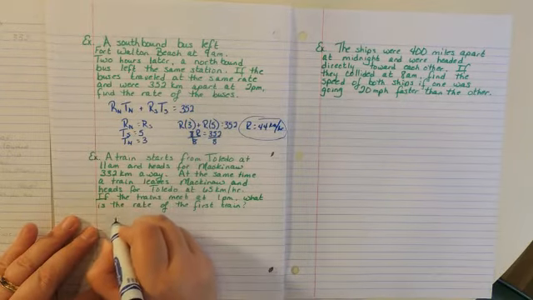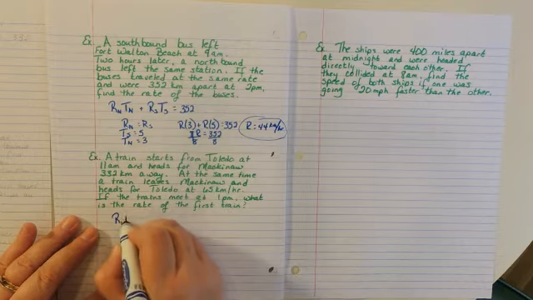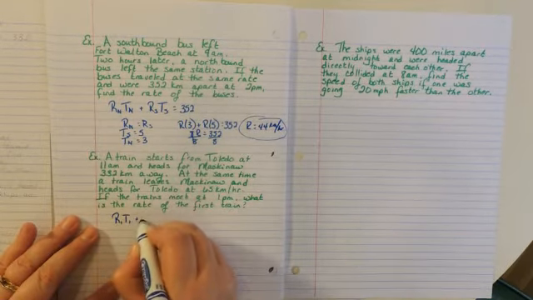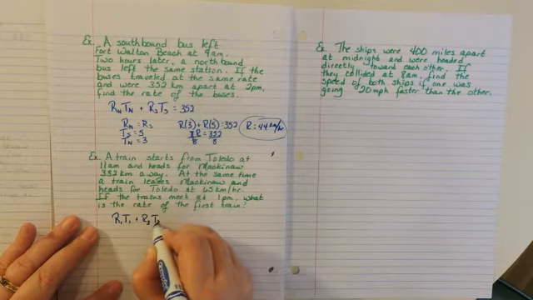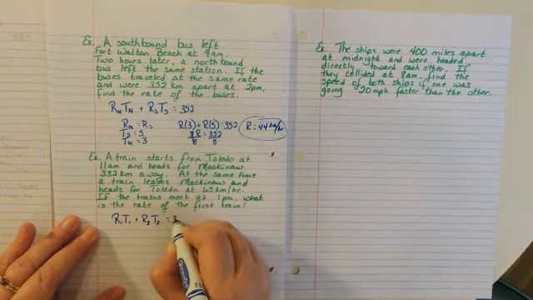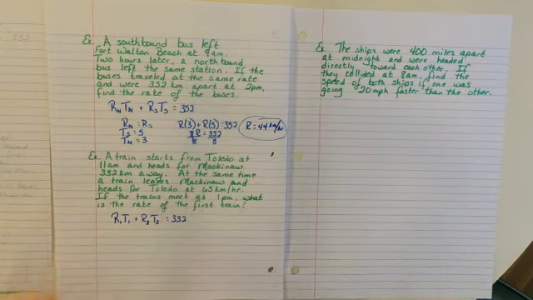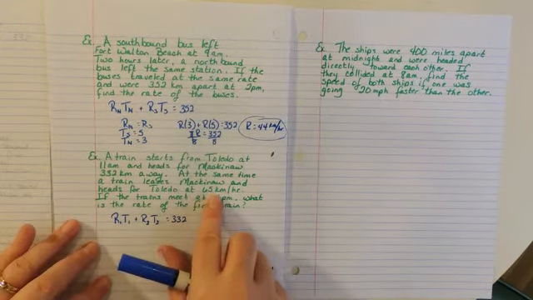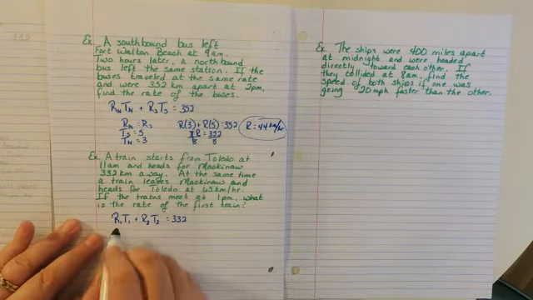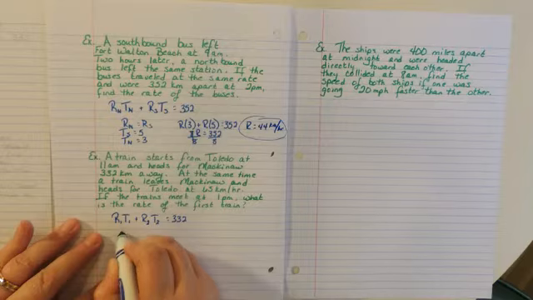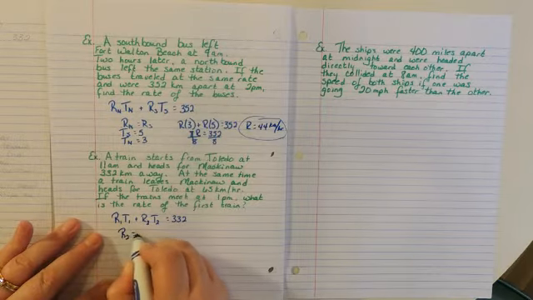So we have the rate of train 1 times the time of train 1 plus the rate of train 2 times the time of train 2 equals 332. Okay? We know that the rate of train 2 is 65 kilometers an hour.